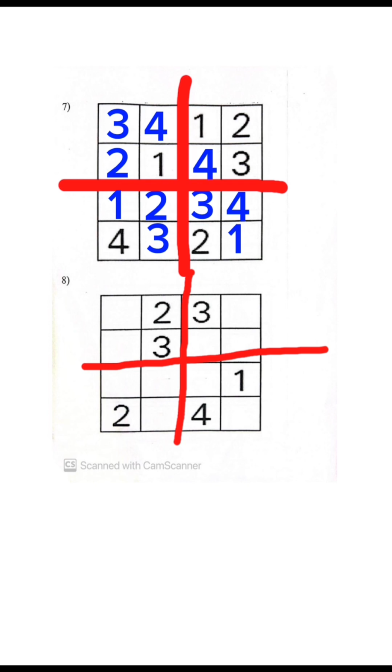To avoid repetition in column 4, we put 1 in the first box of row 1 and 4 in the fourth. Now, in the first subgrid, we have 3 numbers, 1, 2, and 3, so the missing number is 4. To continue in the same row, we have 2 missing numbers, 1 and 2. So I put 1 in the third box to avoid repetition and 2 in the fourth one.